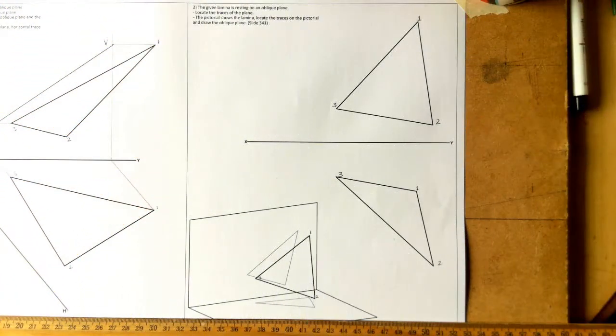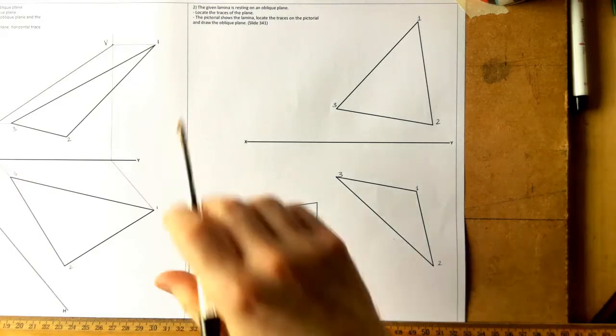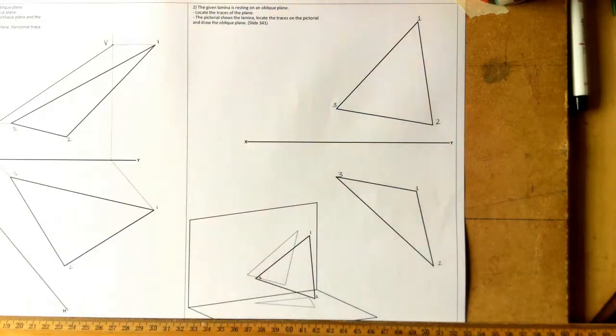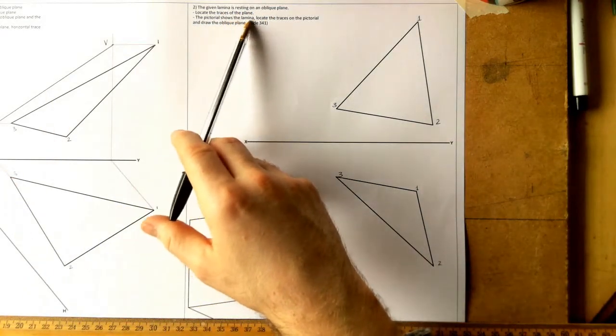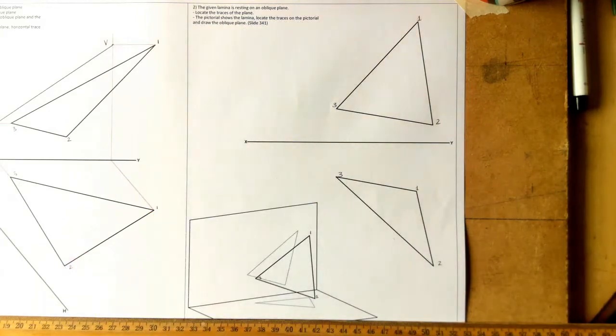On question 2, what we're given is the elevation view and the plan view of a lamina. It says the given lamina is resting on the oblique plane. Locate the trace of the plane, and the pictorial shows the lamina. Locate the trace on the pictorial as well. We'll try and use this to help us out a little bit as well.